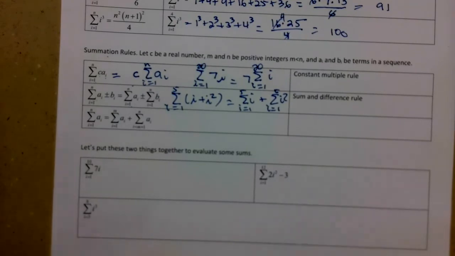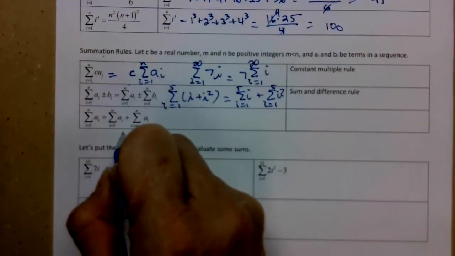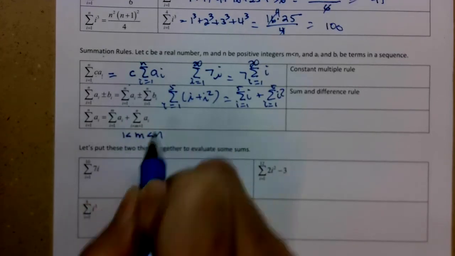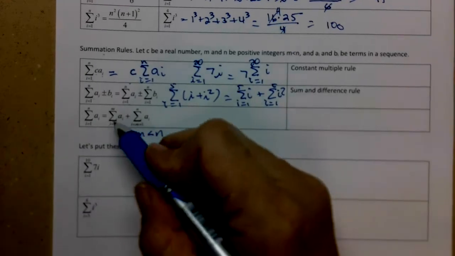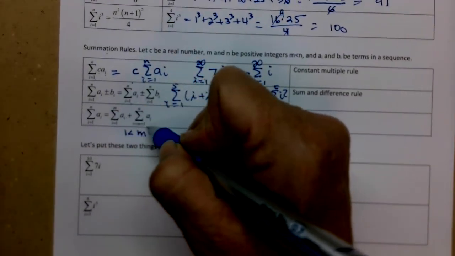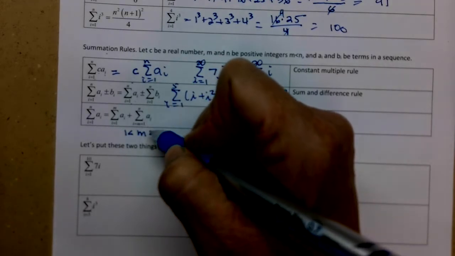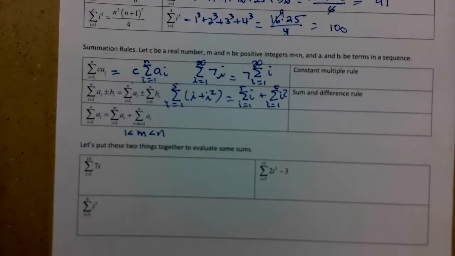Okay. And then finally, you can split it apart. So if m is between 1 and n, so if m is in the middle, you can sum up the first m terms, get that, and then start at the next term, so m plus 1, and finish off, and add those together, which makes sense, right, if you start at the next one and keep going and then put them together at the end.